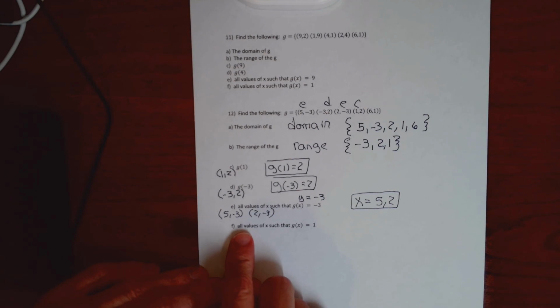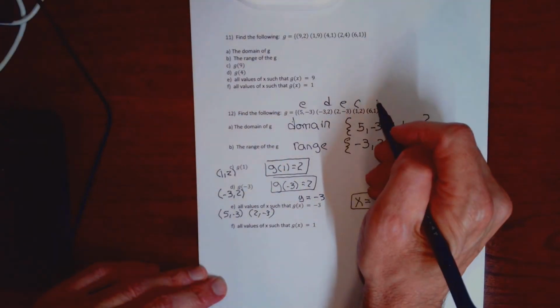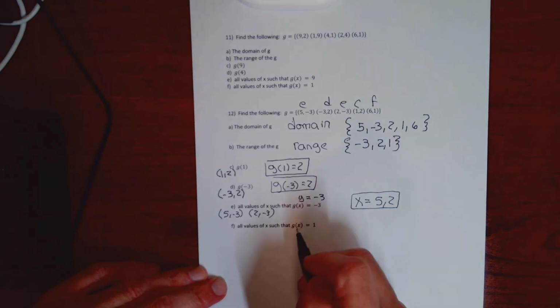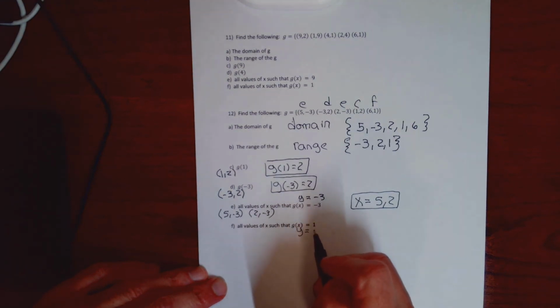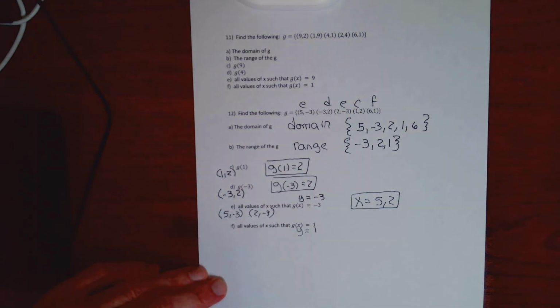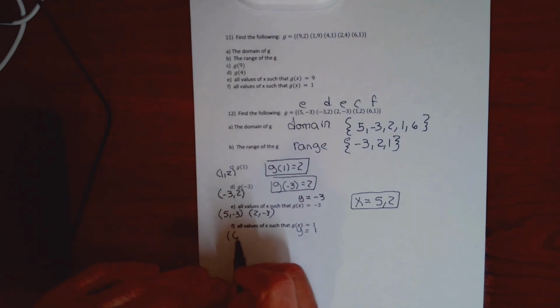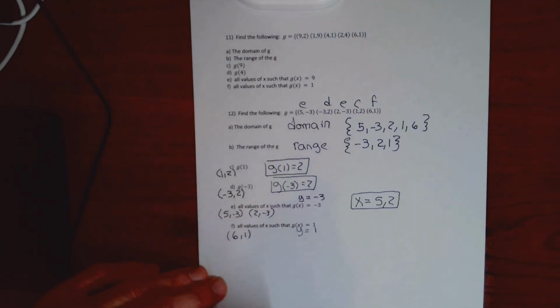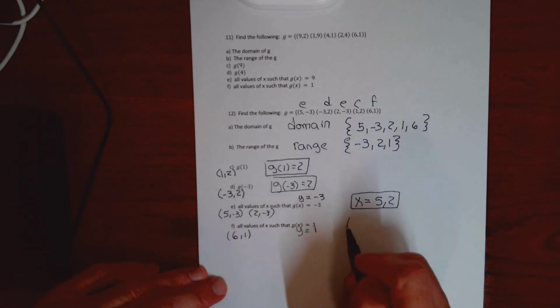Question F is calling out just the point (6, 1). Again, it asks me to find all values of x such that g of x equals 1, or all values of x such that y equals 1, and there's only one point that has a y equal to 1. When I write my answer, I'm going to write the x coordinate of that point.